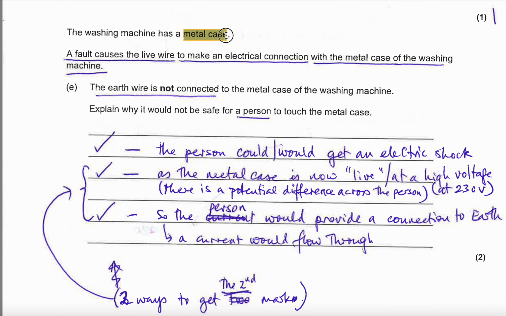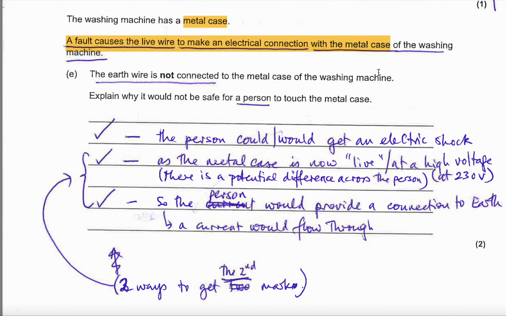It then says the washing machine has a metal case. So if it's got a metal case, it could be dangerous if something goes wrong. It says a fault causes the live wire to make an electrical connection with the metal case. So if it's made contact with the metal case, the case is in effect also live, so it's at 230 volts.